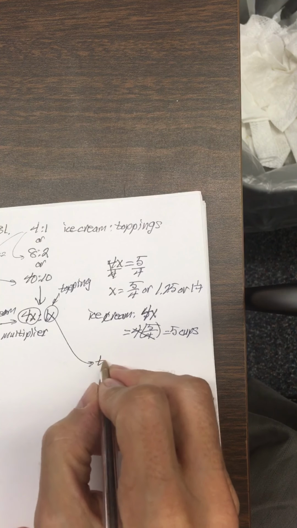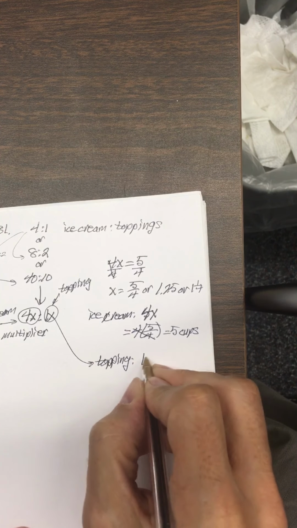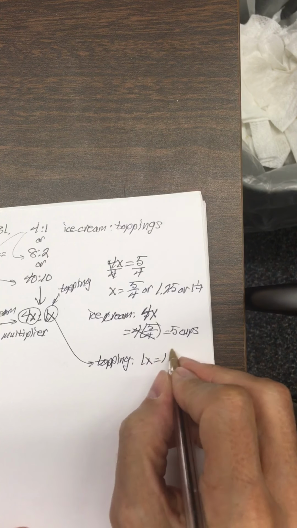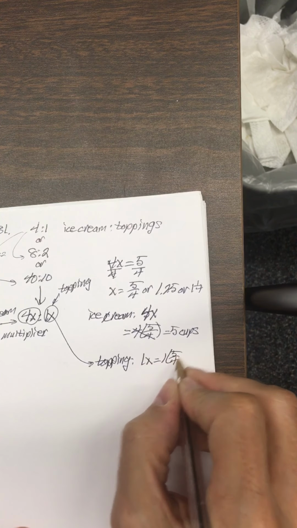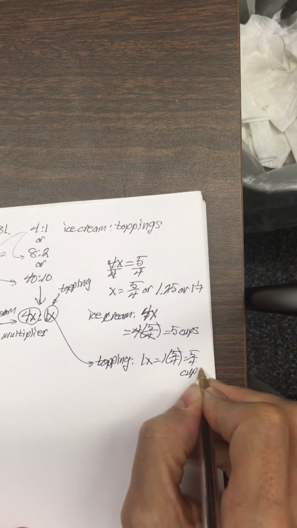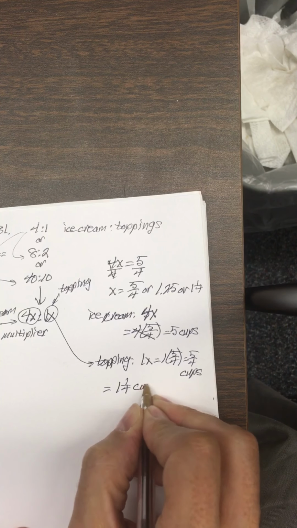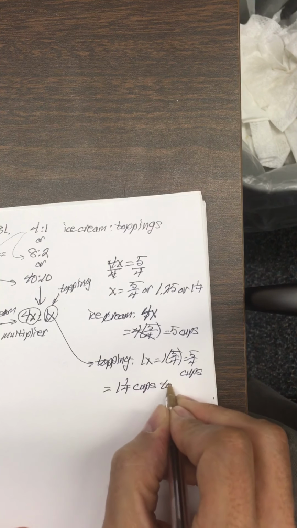The amount of topping is 1x, which is actually pretty easy to do. 1 times 5/4 is just 5/4 cups. Or if you want to put that as a mixed number, 1 1/4 cups of topping.